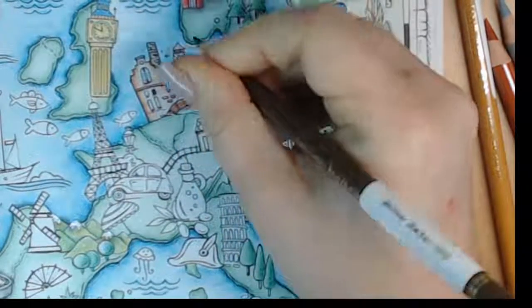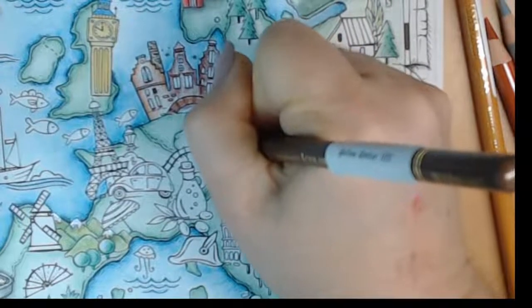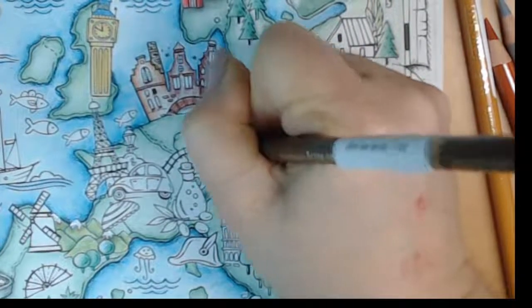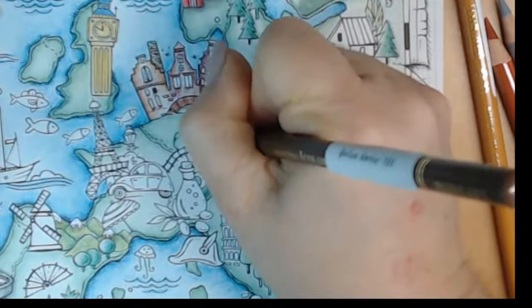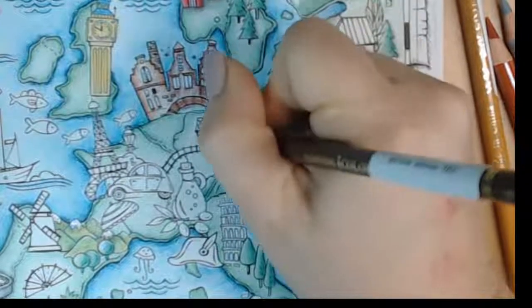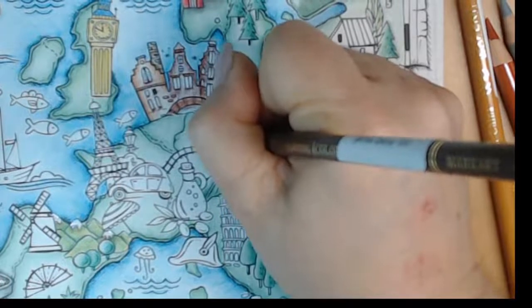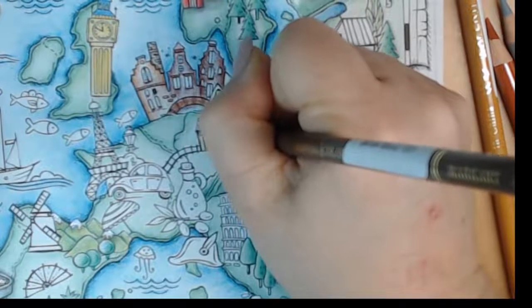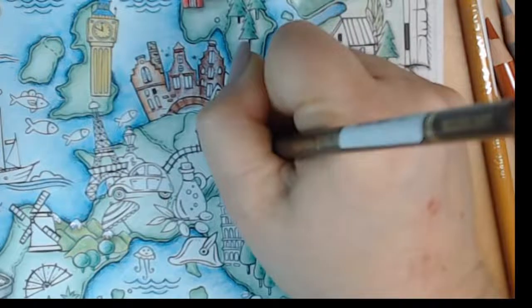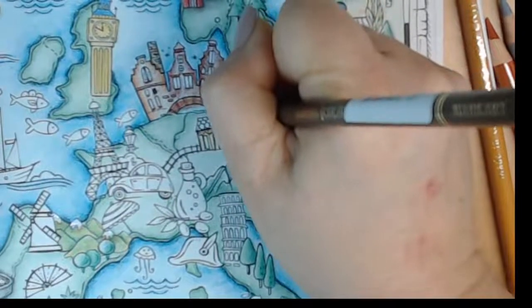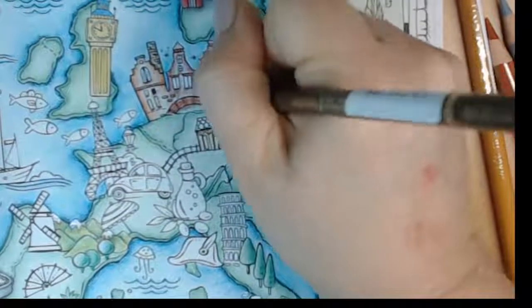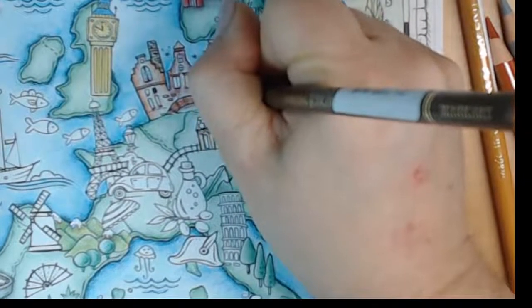Here we will make some more strips, just for the fun of it. And come down here with a little shadow. Just make this all dark here.